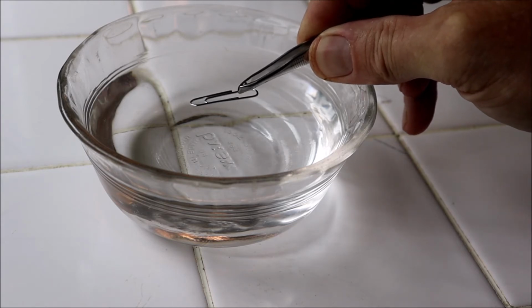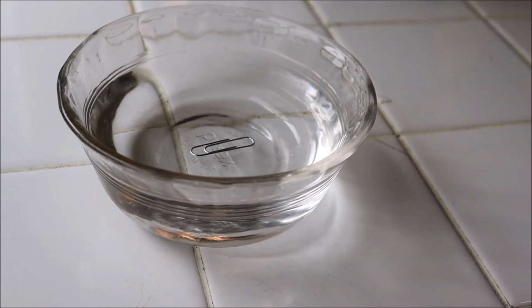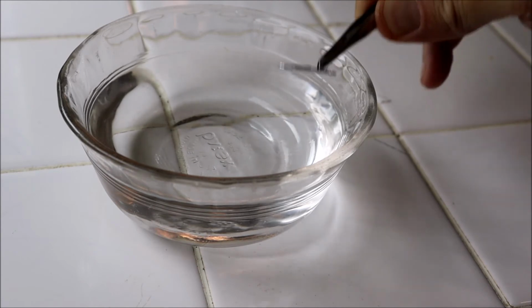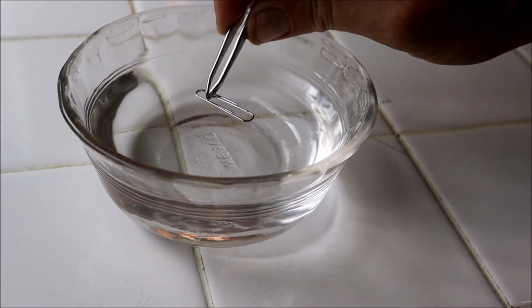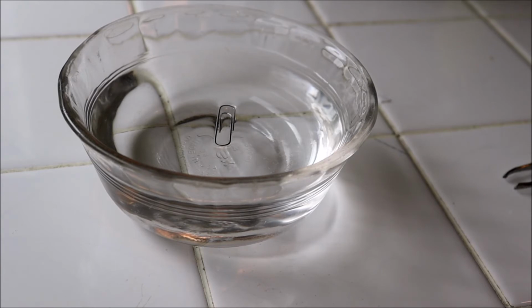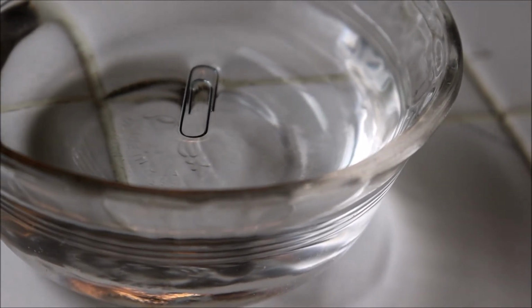Okay, so what I'm going to do is demonstrate this with this paper clip if I do it just right, which I didn't. That's what we call in science failure. If I do it just right. Come on, steady hand, Mike. Yes. There you go. That is an example of surface tension of water at work.